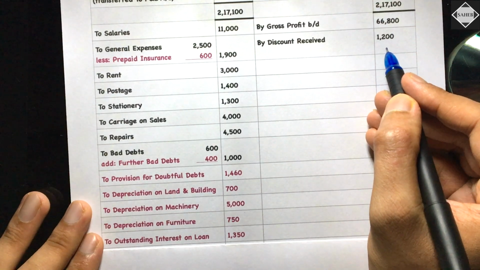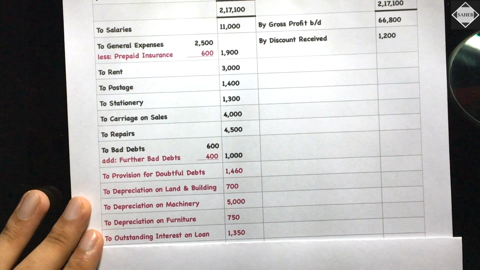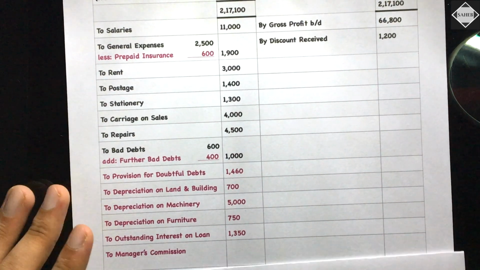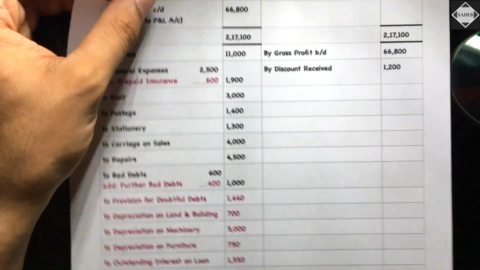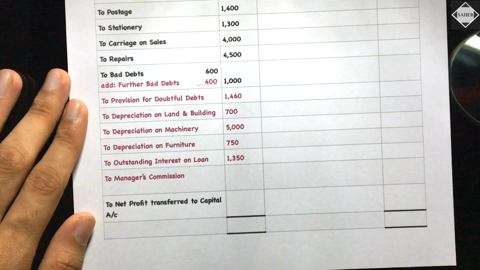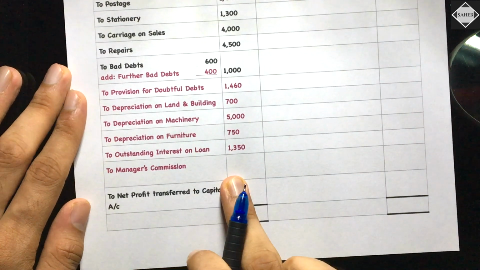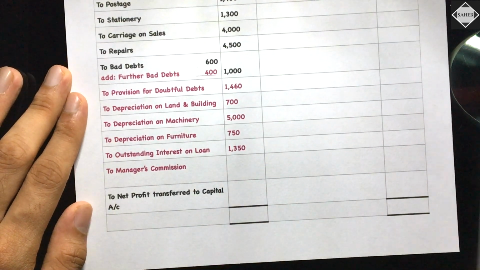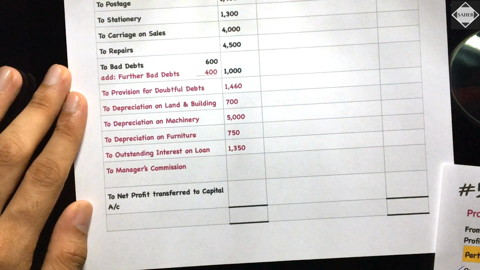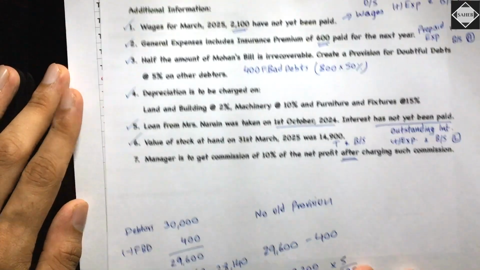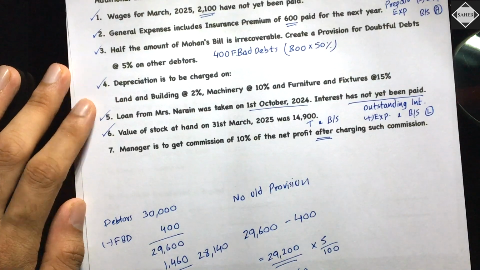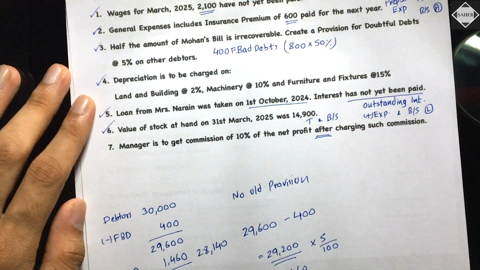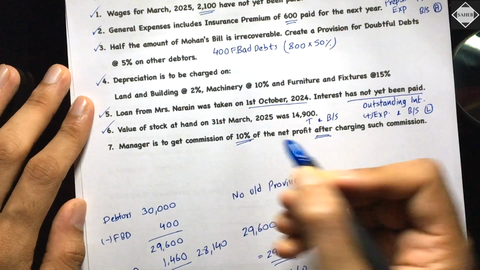Is it clear? Simple. Now we have to do the manager's commission calculation, and we have to take manager's commission. Now understand carefully. What they are saying in the adjustment is that the manager is to get a commission of 10% of the net profit after charging such commission. How much? 10%. Okay, 10%.